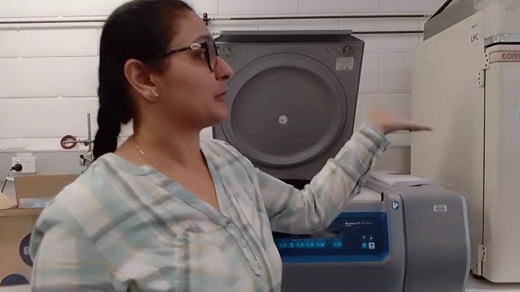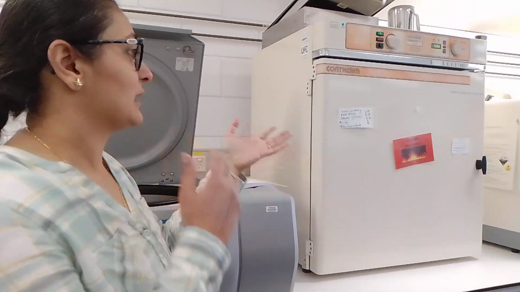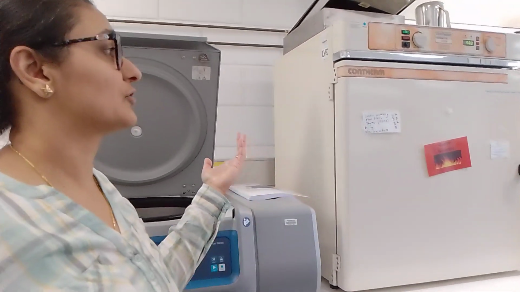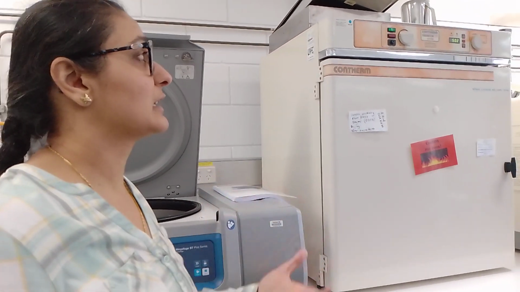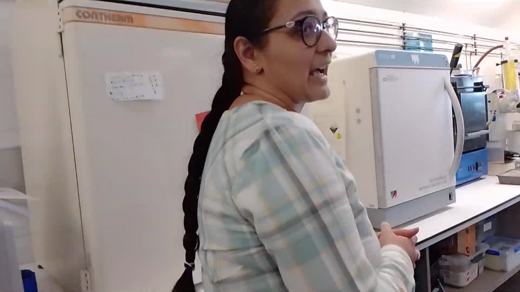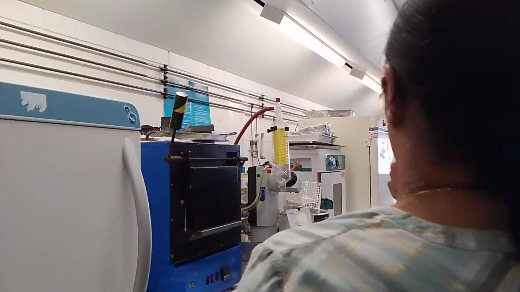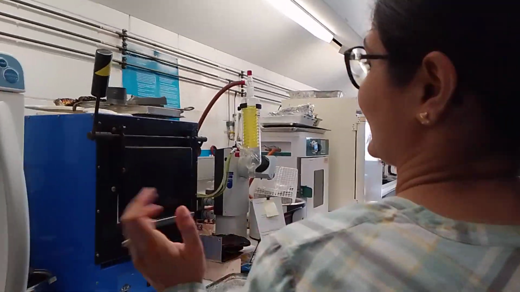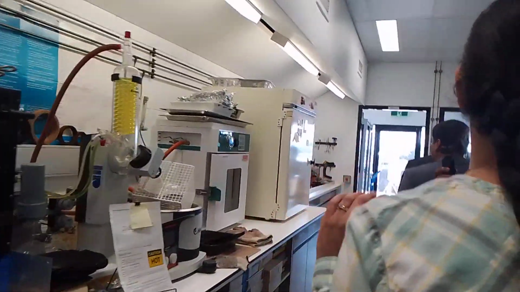As I mentioned, these are some of the furnaces that we use again for material processing, drying them at different temperatures, whether you need to dry them in an inert atmosphere without oxygen or with a specific gas. Just different furnaces and ovens for those techniques.